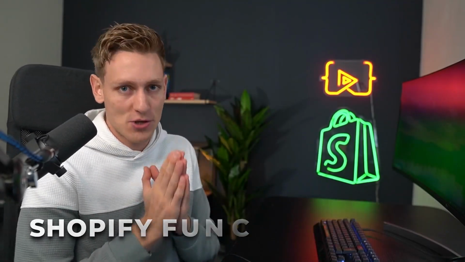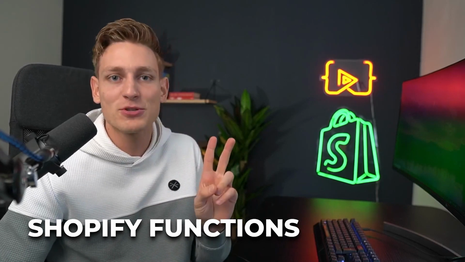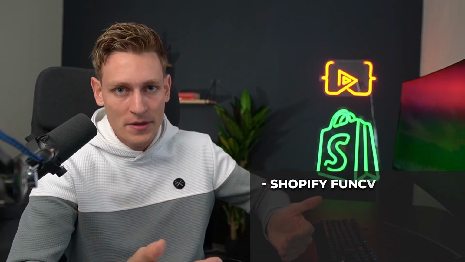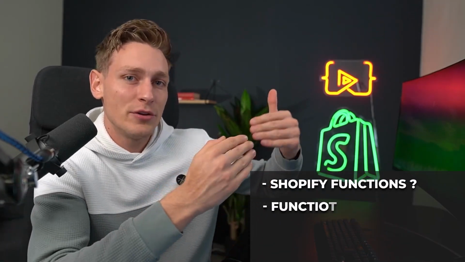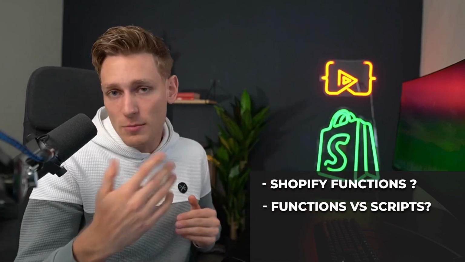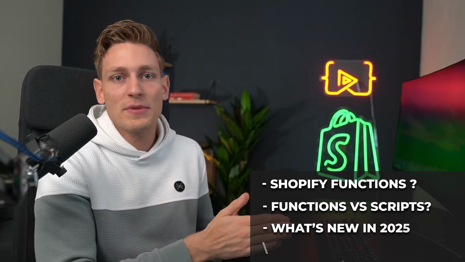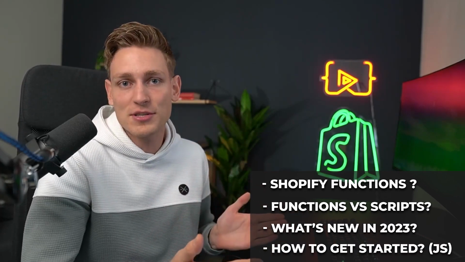Today we're going to have a look at Shopify Functions, the second most requested topic from Shopify's winter editions, right after Meta Objects. And we're going to start with a super quick reminder of what functions are, then also how they are different from Shopify scripts. That's going to be really important. And then we can take a look at what's new in 2023, as well as how to get started writing functions, also using JavaScript. So should be quite interesting, and let's go.